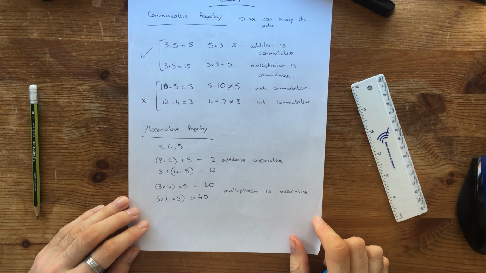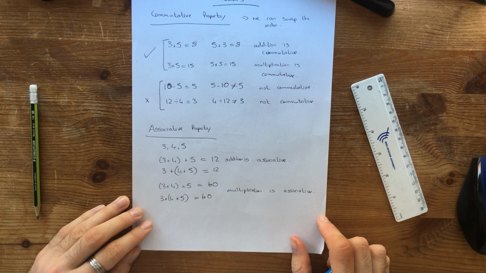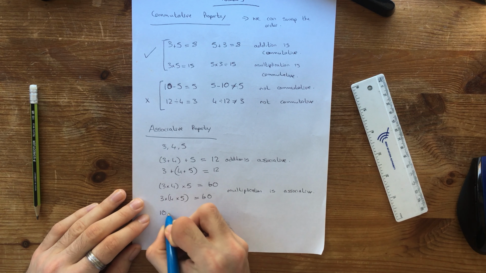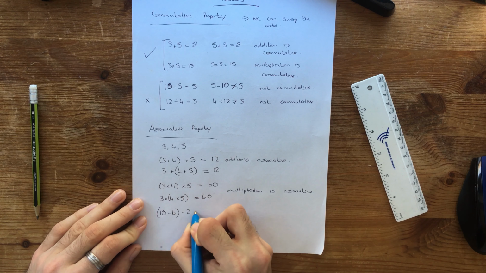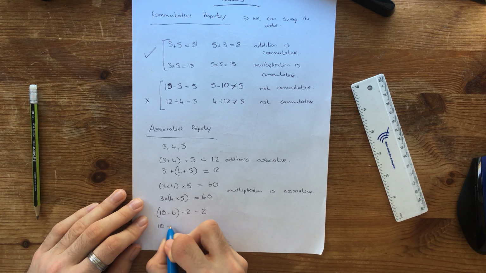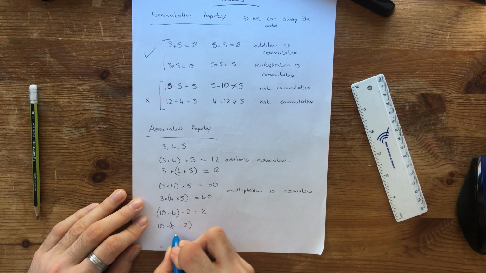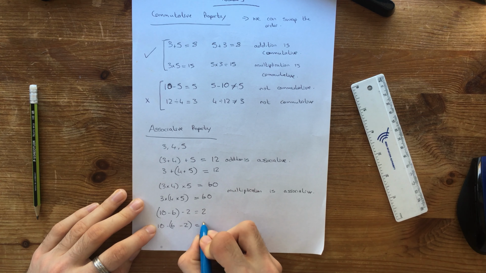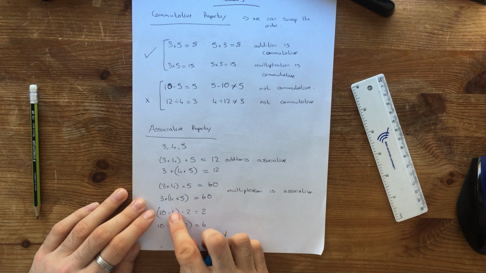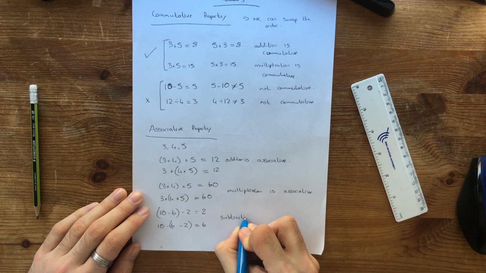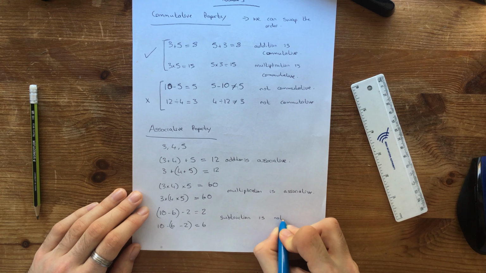And let's look at subtraction. Say, 10, 6, and 2. So 10 minus 6 minus 2, with brackets here. 10 minus 6 is 4. 4 minus 2 is 2. That's fine. 10 minus 6 minus 2 with the brackets here instead. 6 minus 2 is 4, and 10 minus 4 is 6. These things don't equal because we've changed where the brackets are. So subtraction is not associative.